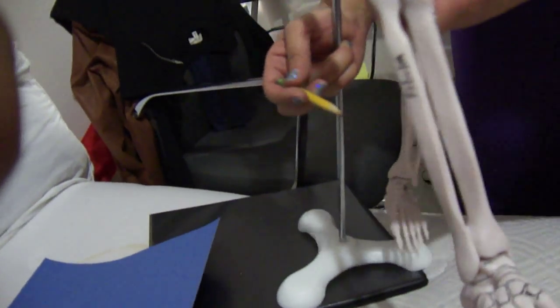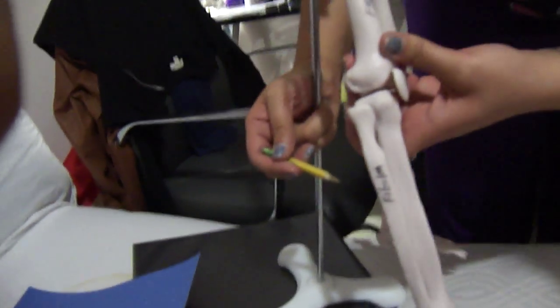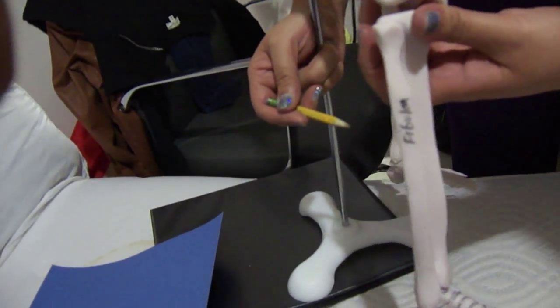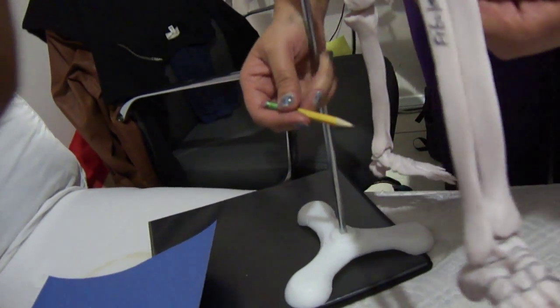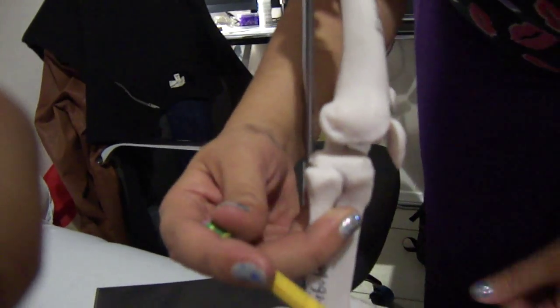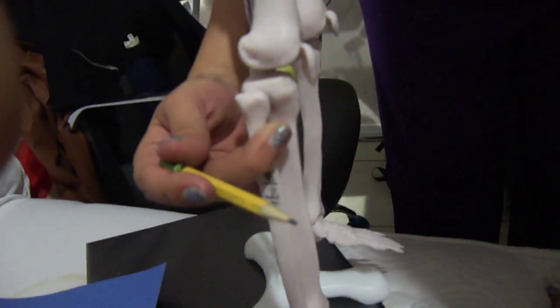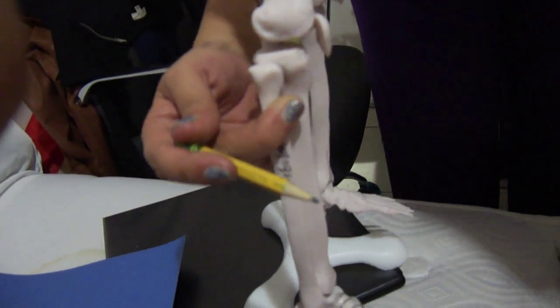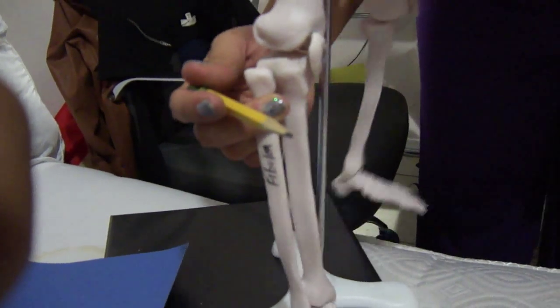Medial malleolus would be the inner part here. Then the proximal and distal tibiofibular joints. The tibiofibular joints would be right here where the two bones connect together.